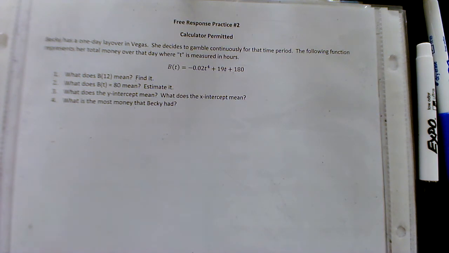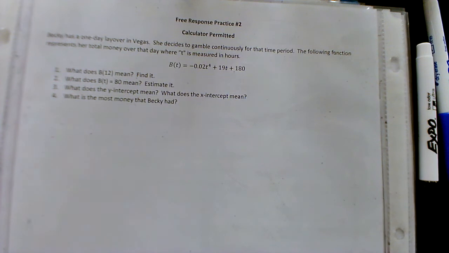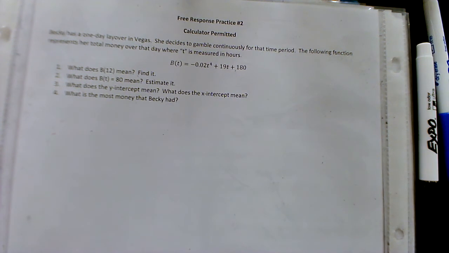So we finished number 1. We talked about what that meant. The negative $6 is not how much she lost. What did we say that represented? How much she has. So she lost everything she started with, and now she lost more because she has negative amount of money. Okay, kind of a tricky understanding conceptual problem there.